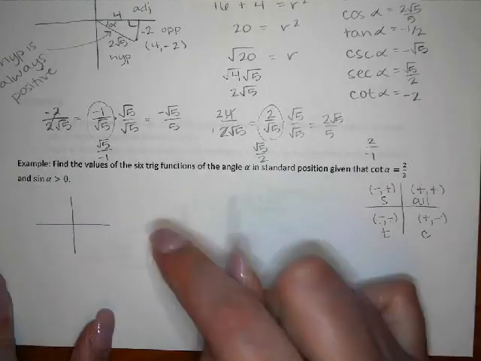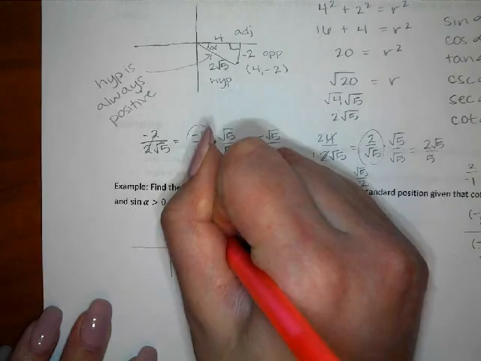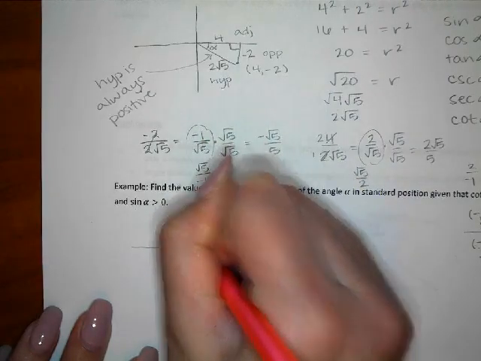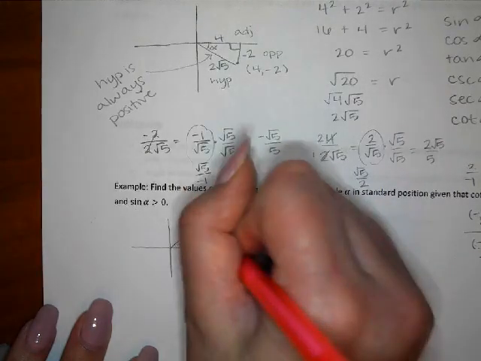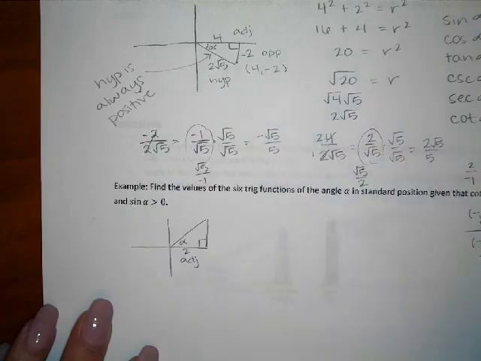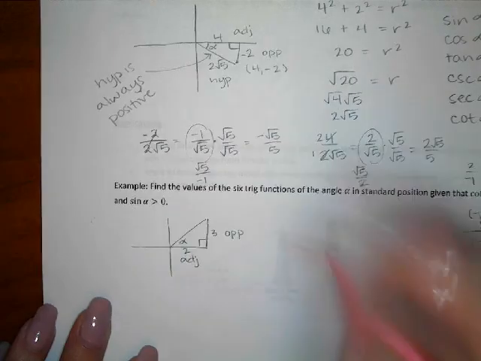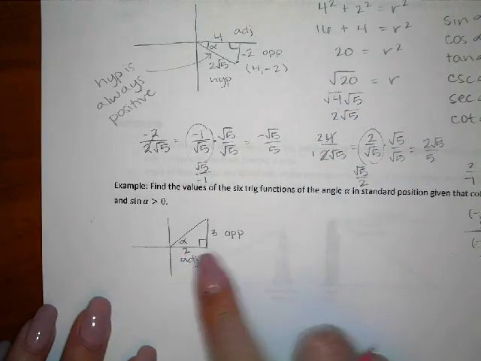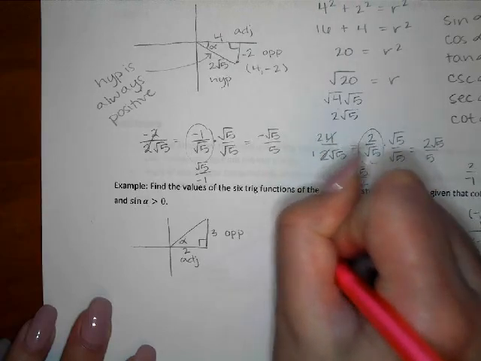So I'm going to go ahead and draw my picture in quadrant 1. And I have adjacent over opposite. My adjacent is 2. My opposite is 3. And then I can go ahead and use the Pythagorean theorem to find the hypotenuse. So 2 squared plus 3 squared equals r squared.